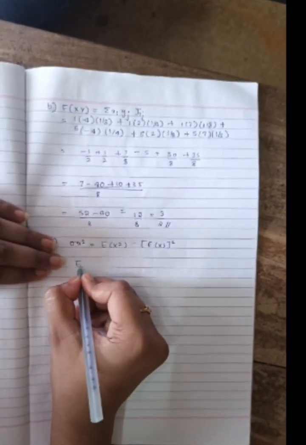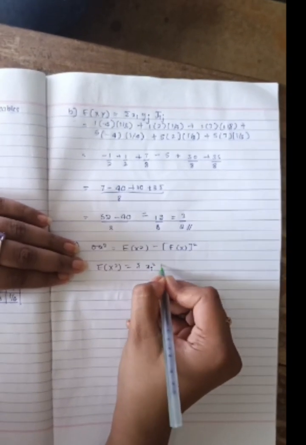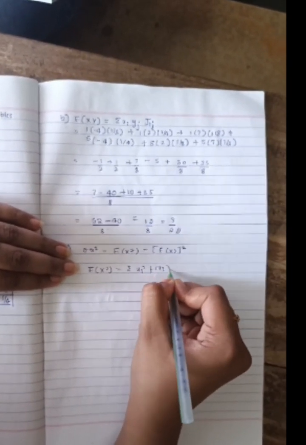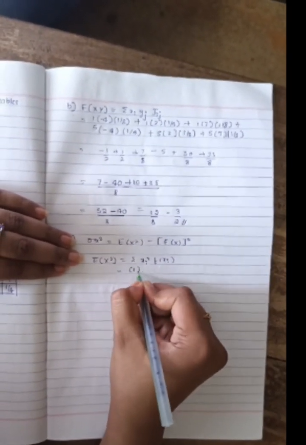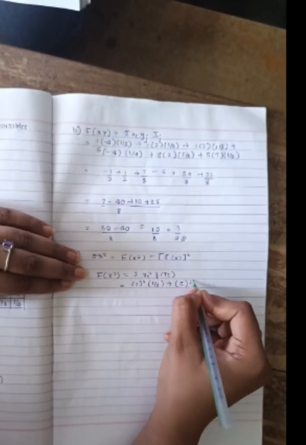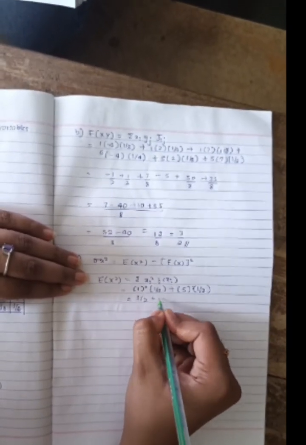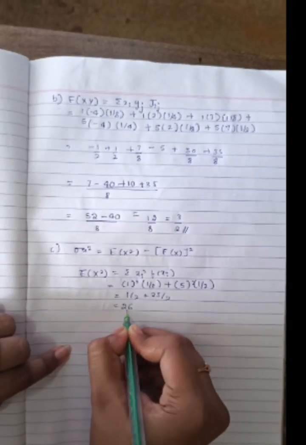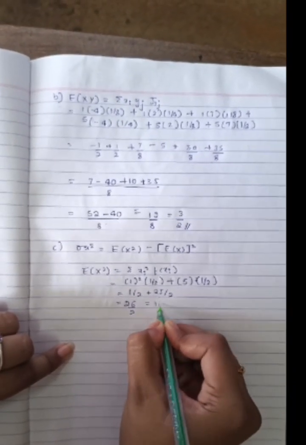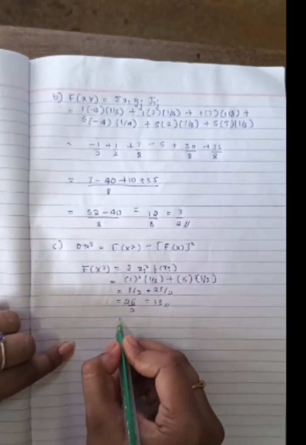So first we will calculate e of x square, that is sigma of xi square into f of xi, that is 1 square into 1 by 2 plus 5 square into 1 by 2. We will get 1 by 2 plus 25 by 2, so we will get 26 by 2 and the answer is 13. Now e of x square is 13.